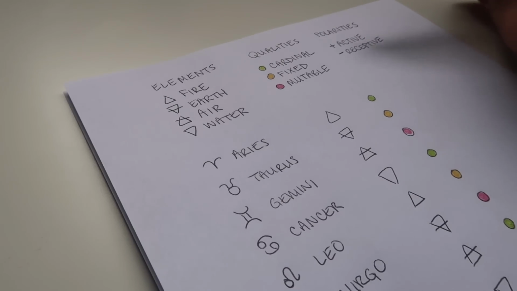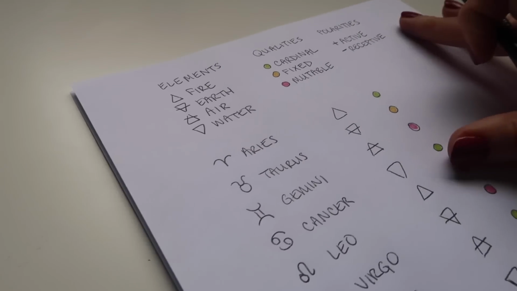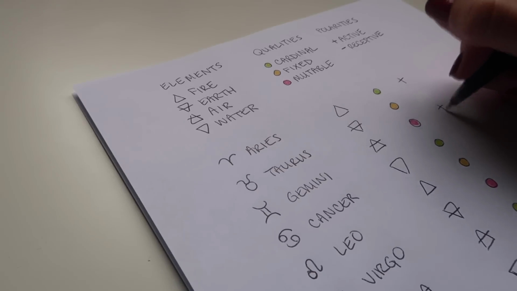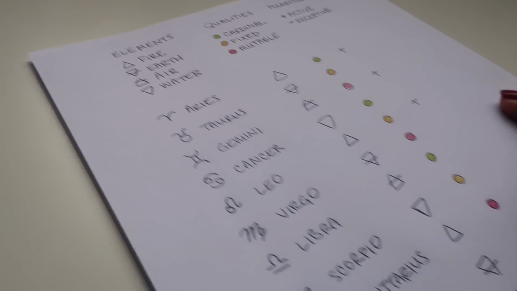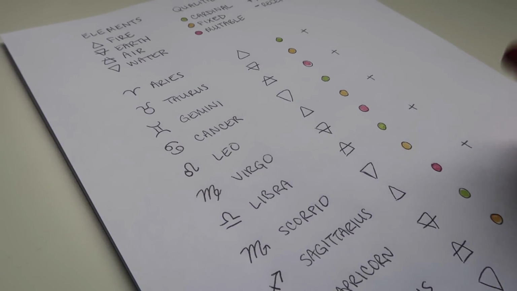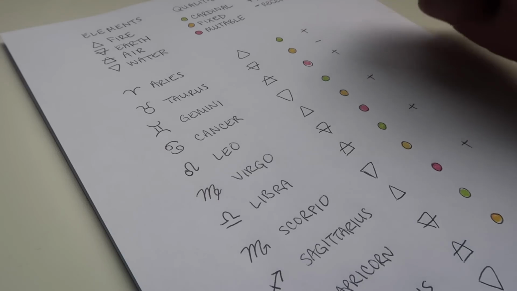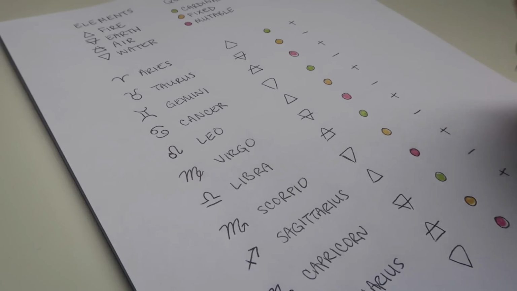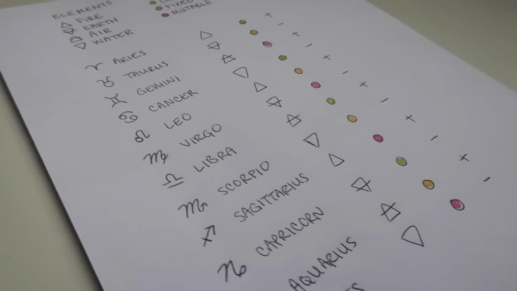So just in general, active is direct, outgoing, extroverted, and receptive is indirect, passive, introverted. And that's not to say one's better than the other. I think there's power in both of these things and in both of these energies. So we have Aries, Gemini, Leo, Libra, Sagittarius, and Aquarius are all active. And then Taurus, Cancer, Virgo, Scorpio, Capricorn, and Pisces are all receptive.